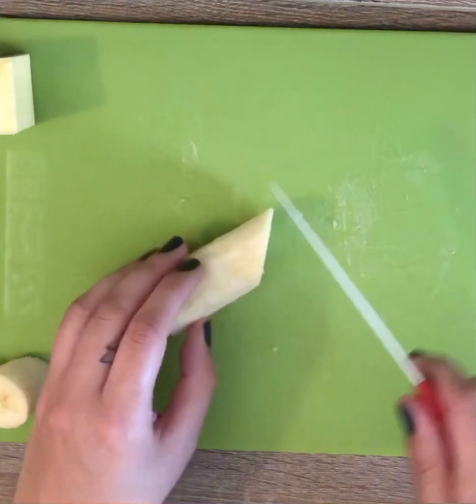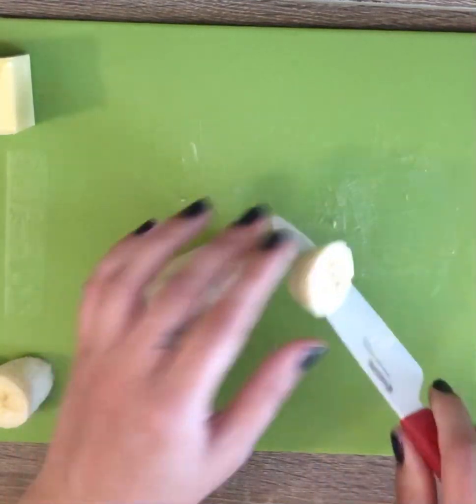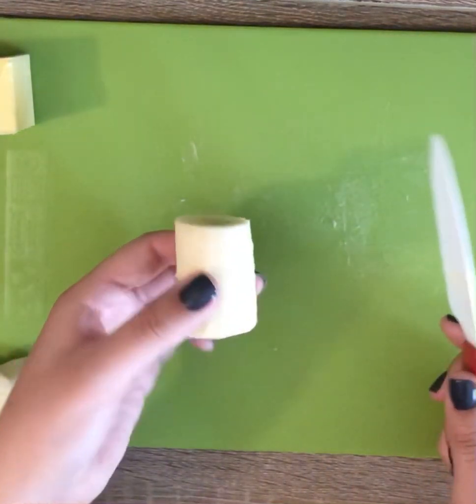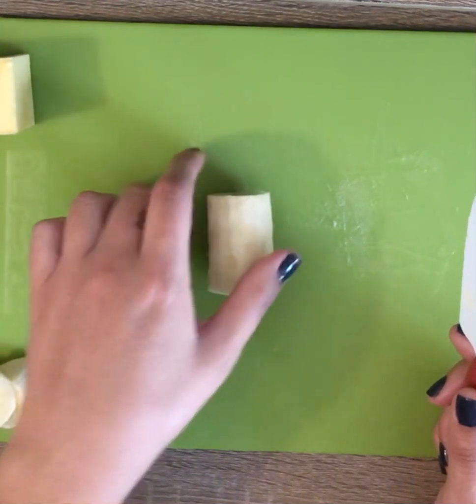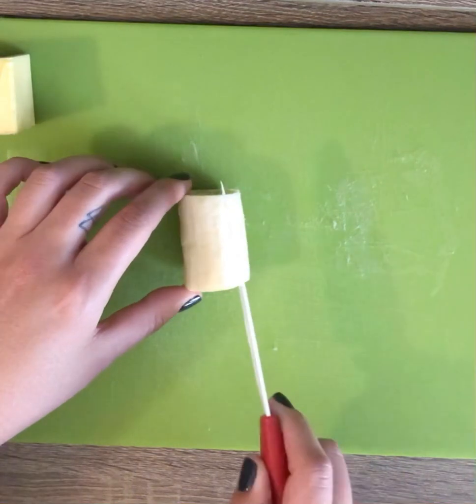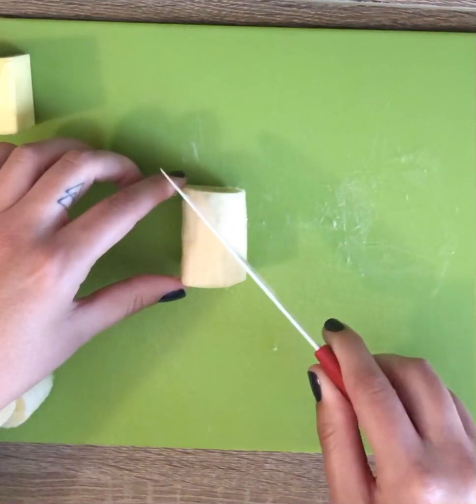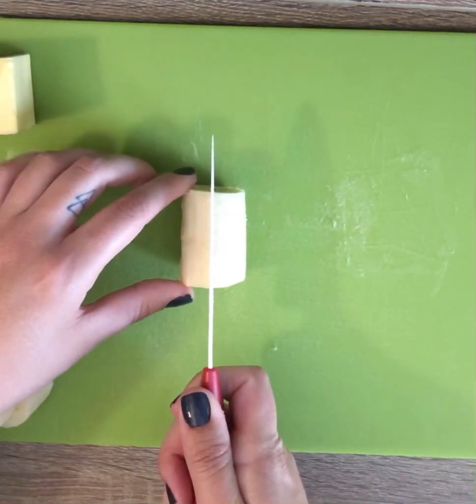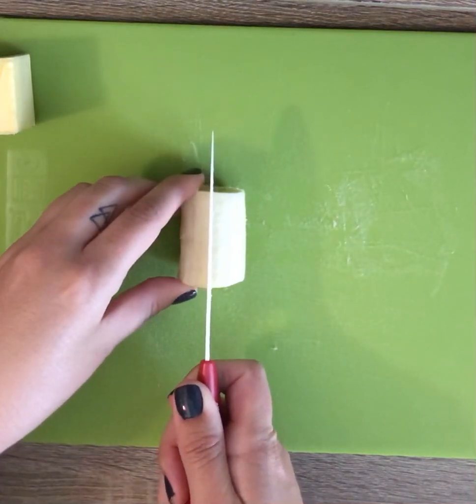I could also get, let's cut this off so I'm back to an actual cylinder. So I'm back to a cylinder. This time I'm going to make a cut that is perpendicular to the bases. So not parallel, not diagonal, but perpendicular. So basically going right up and down through this cylinder.